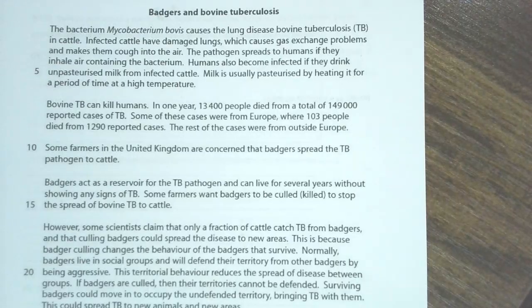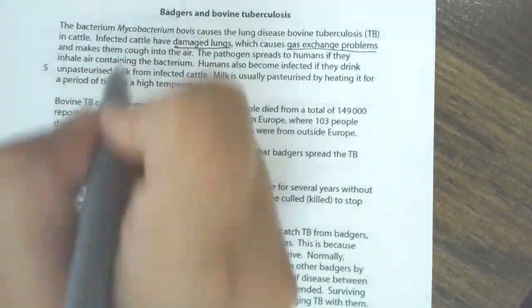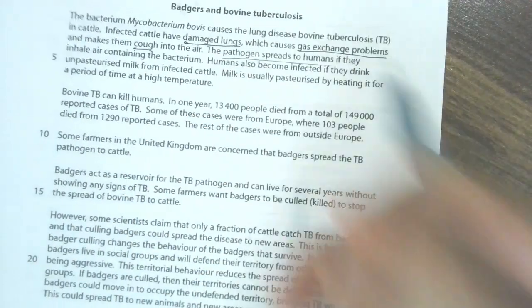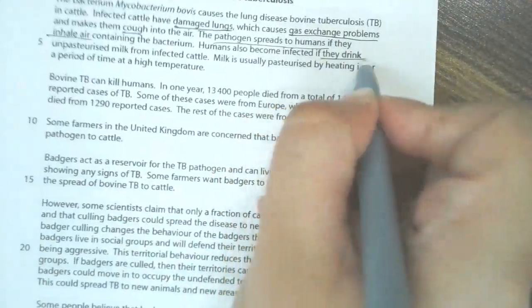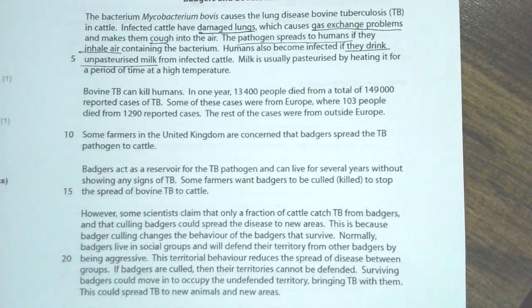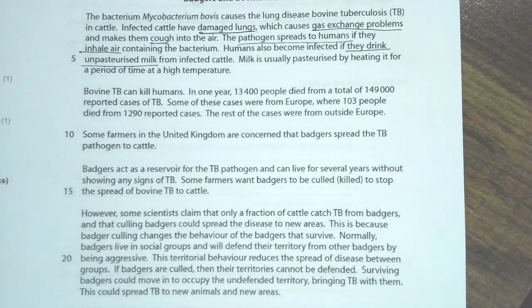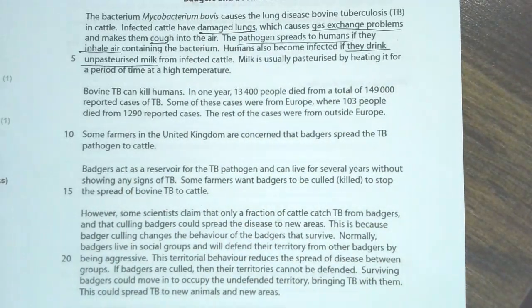I am just going to go through and read it in my head and underline the things that I think might be relevant. So we've got a bacteria here. Infected cattle, so obviously the damaged lungs, okay? Gas exchange problems, coughing, okay? And then it can spread to humans. Oh, gross. If they inhale air or if they drink the unpasteurized milk. You know what this word unpasteurized means from Unit 5. Pasteurizing milk is when you heat it to high temperatures, okay? And that normally kills any bacteria, right? Oh, look, it tells you there. Milk is usually pasteurized by heating it for a period of time at a high temperature. So if you were to drink this milk before it was pasteurized, that bacteria would still be in it and you can get infected, okay?